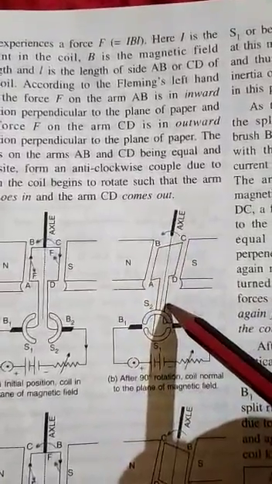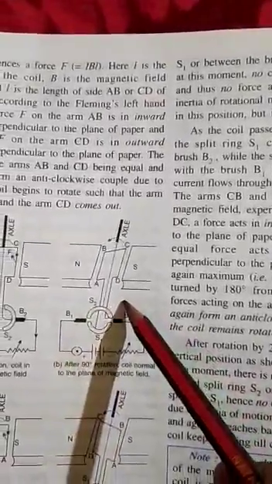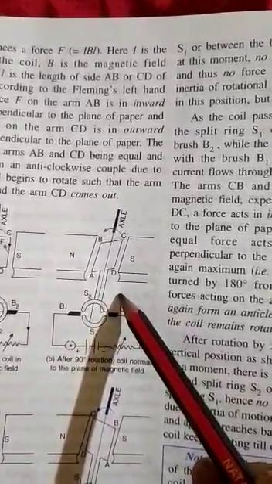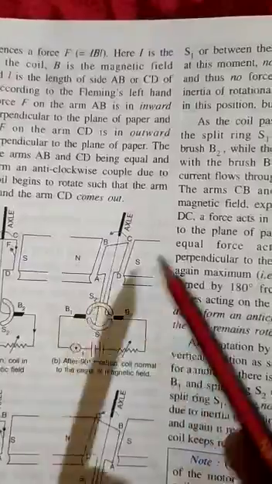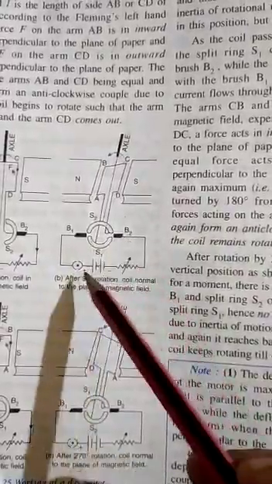Why? Because of the energy of rotation, anything keeps the same motion until we apply some external force over it to stop it. So it will keep the same rotation even though it loses its contact with the current.